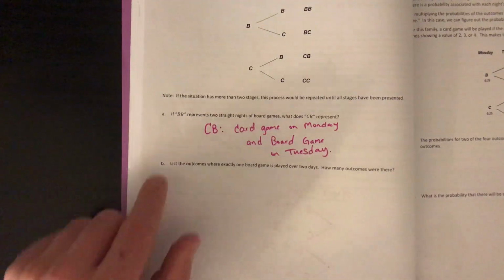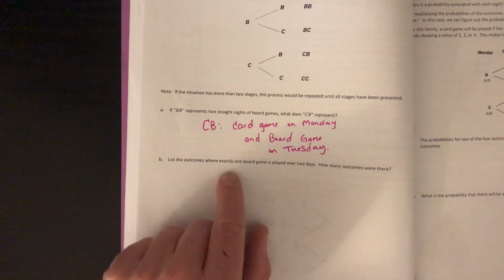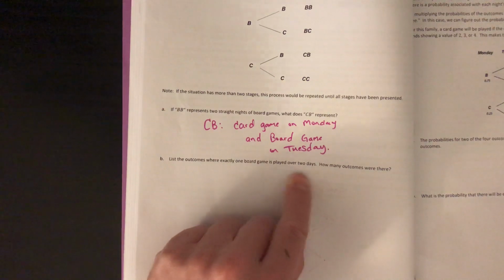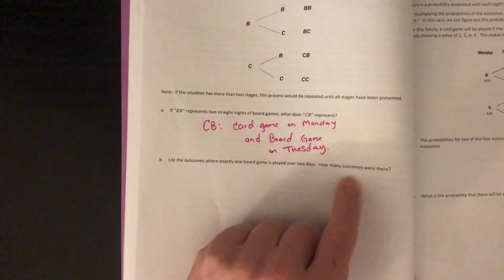And then question B says, list the outcomes where exactly 1 board game is played over the 2 days. How many outcomes were there?